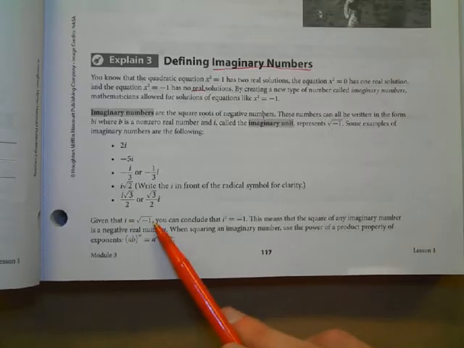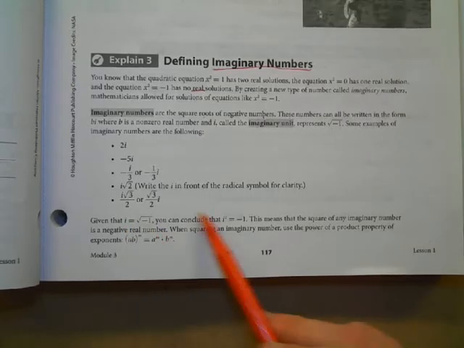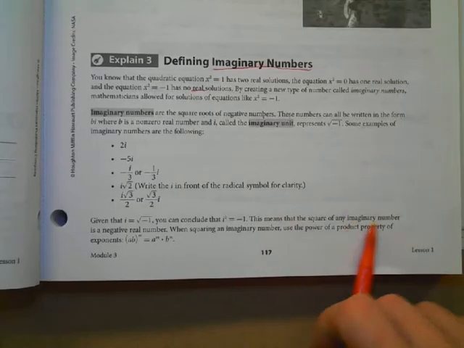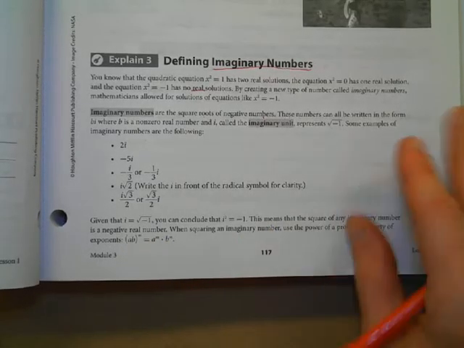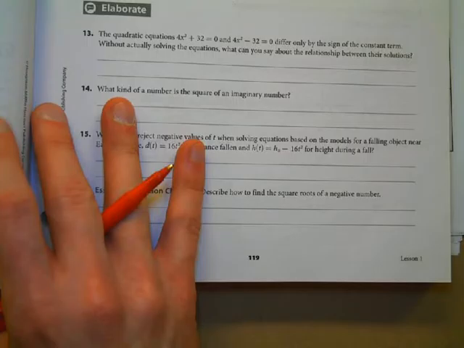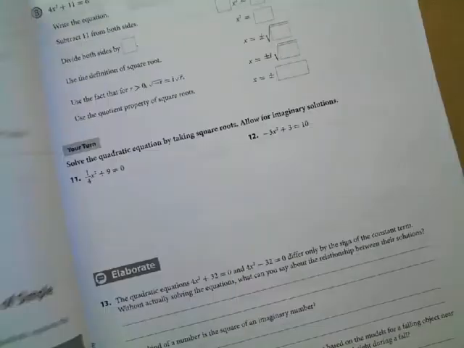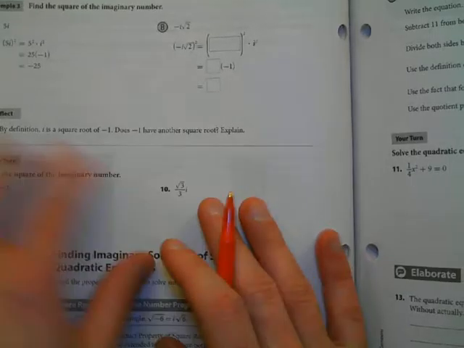All right, so let's look at some examples. If we want to find the square of the imaginary number 5i, you just square 5 and you square the i. 5 squared, what's that? 25, easy, right? i squared, negative 1. So it's just 25 times negative 1, negative 25.